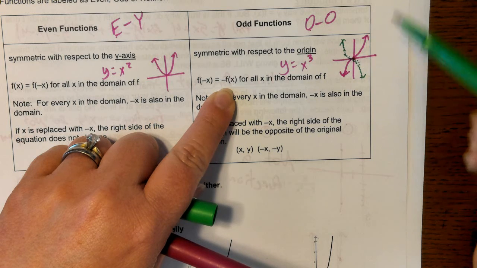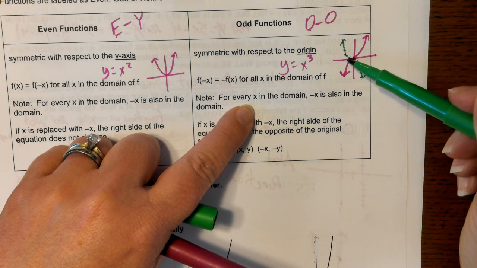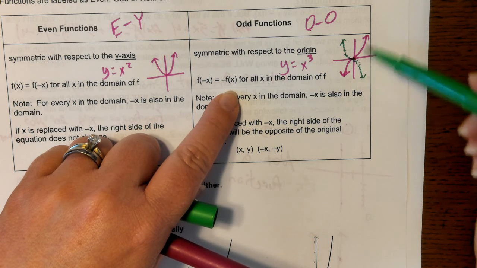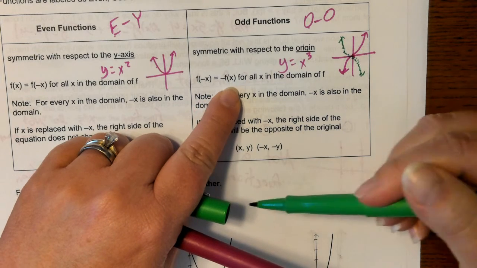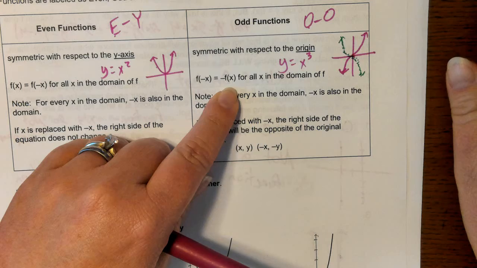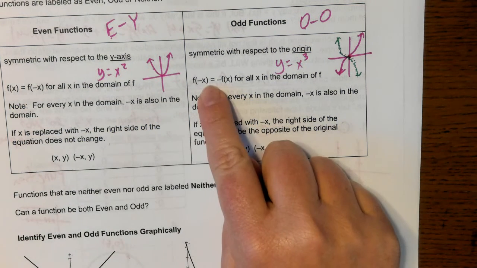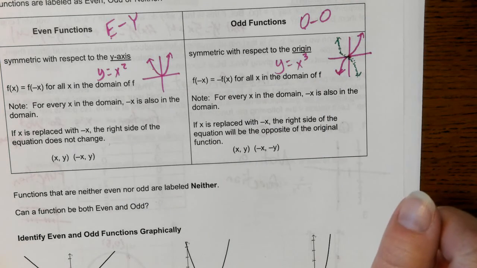So notice what just happened. When I flipped this graph horizontally, it looks exactly the same as if I flipped this graph vertically. So f of negative x looks exactly the same as negative f of x. And that's exactly what it means to be an odd function: that f of negative x looks the same as negative f of x. That it looks like it's symmetric around the origin.